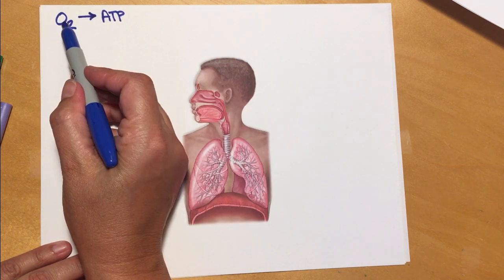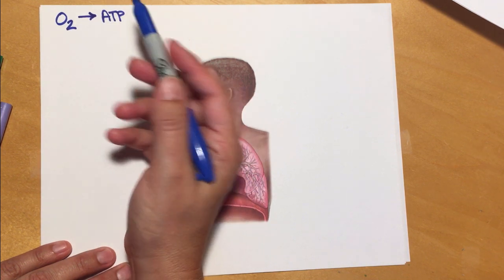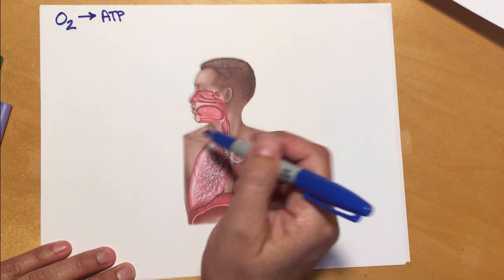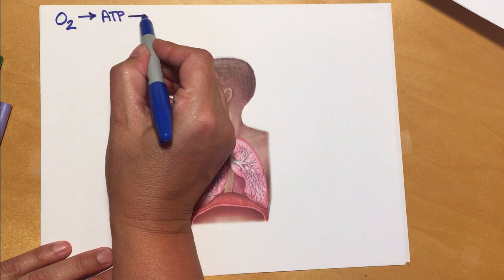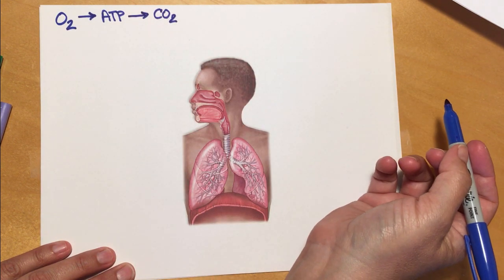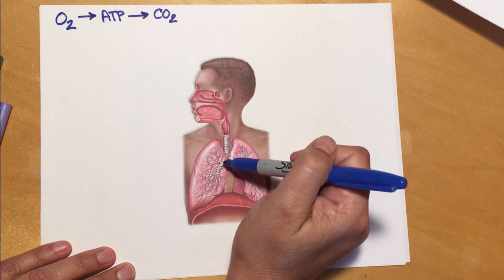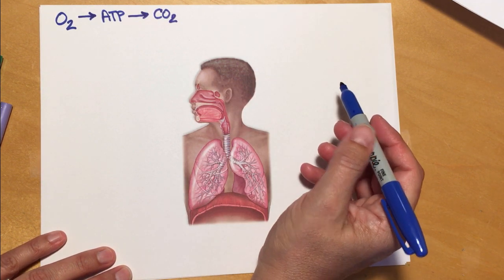If there's no oxygen, they can't make ATP. If there's no ATP, they're going to die. So you will die also with no oxygen. Now, in the course of doing that, when we use oxygen to make ATP, we also create a waste product called carbon dioxide, or CO2. And then we have to carry that waste product back to the lungs and excrete it as waste.